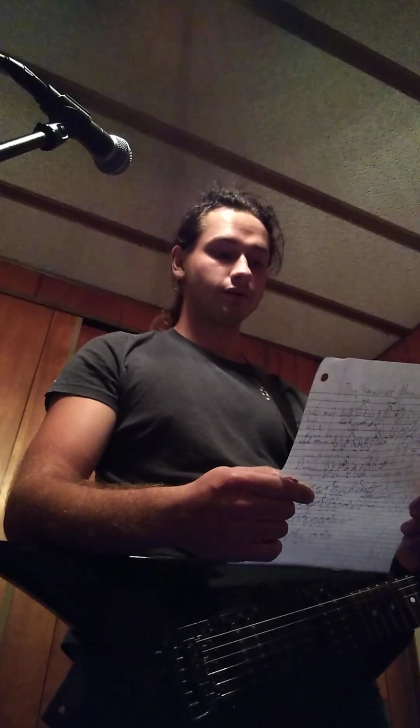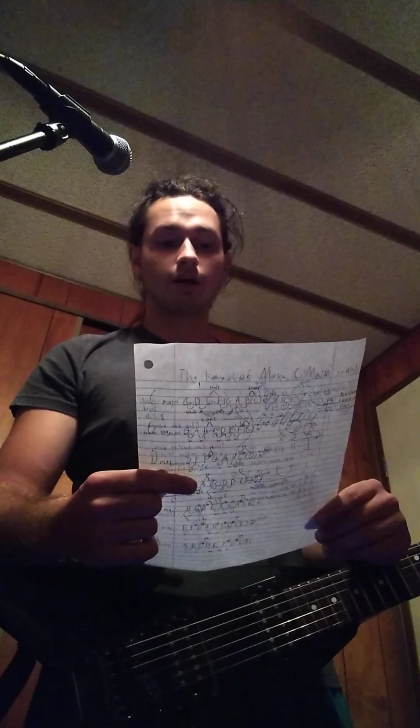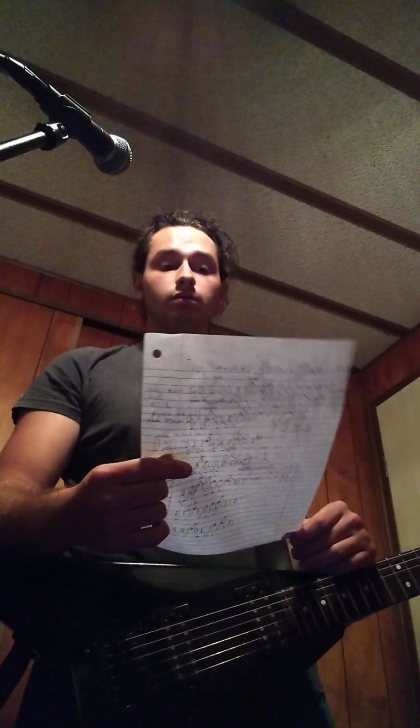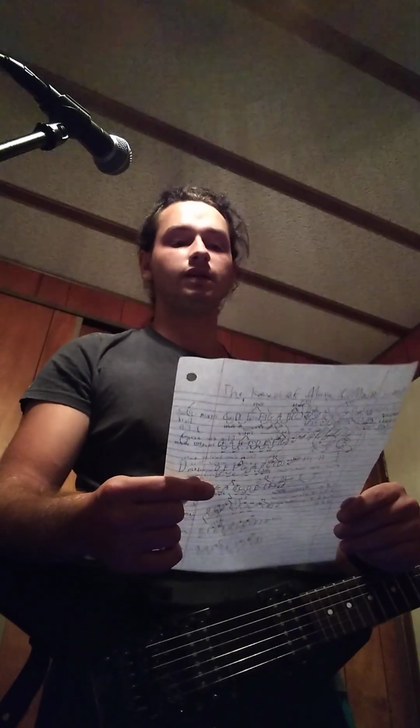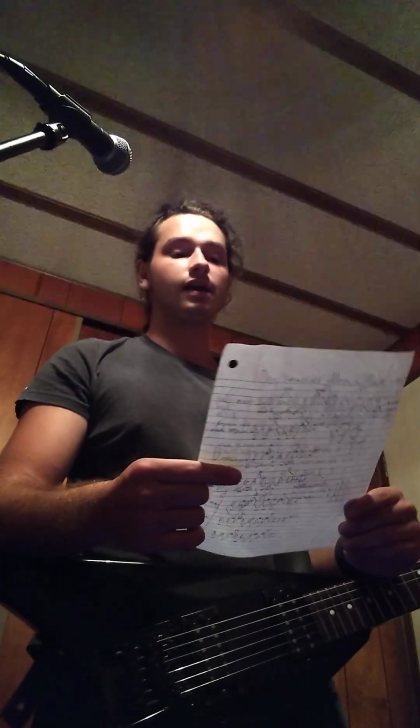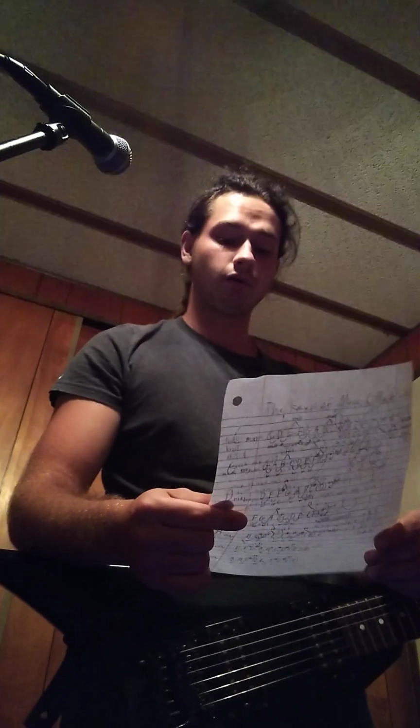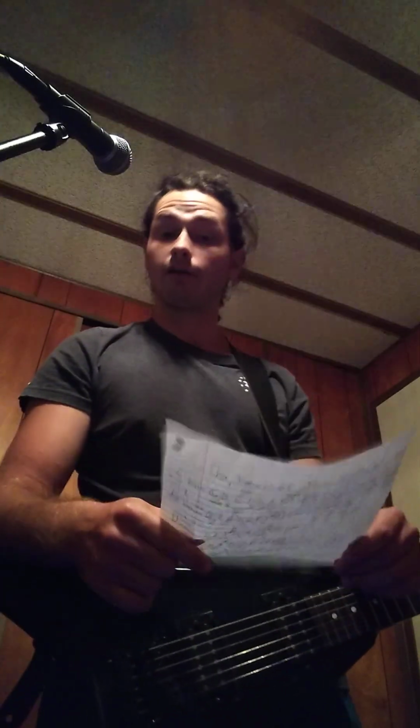So let's say, for example, you had your D chord. Your D chord is going to be a minor chord. From D to F is a step and a half, and from F to A is 2 full steps. So that chord is actually a minor chord, based on what I have written down here.